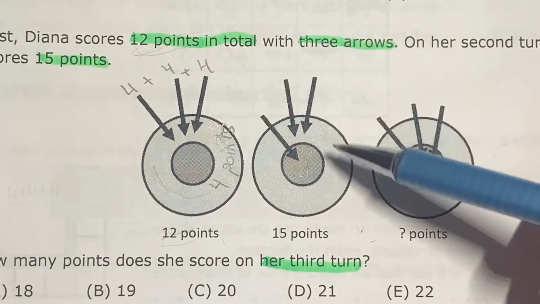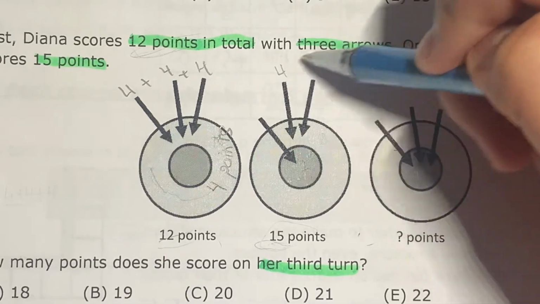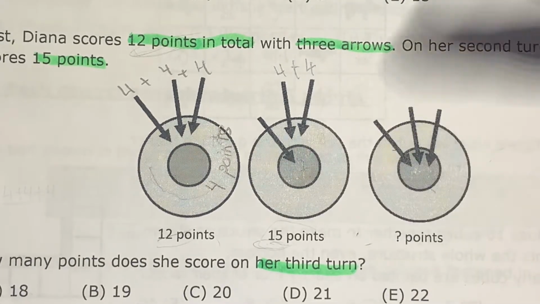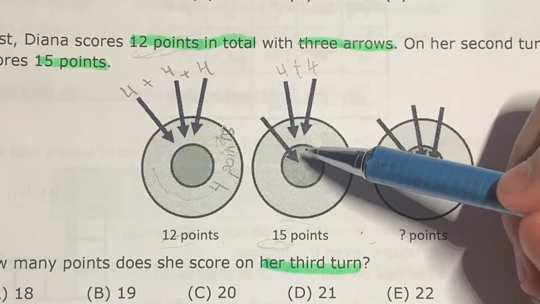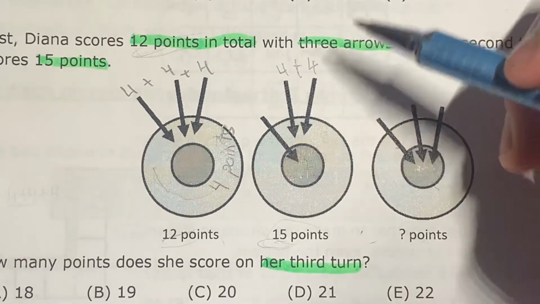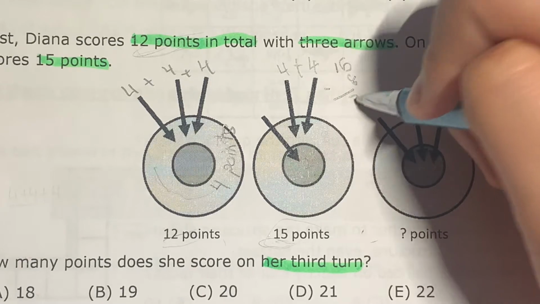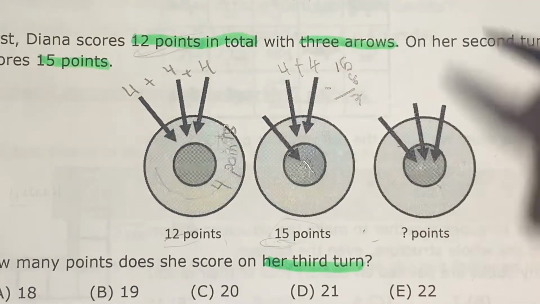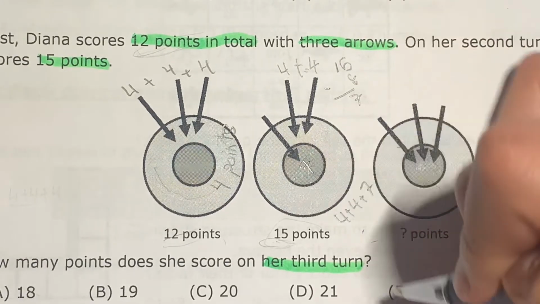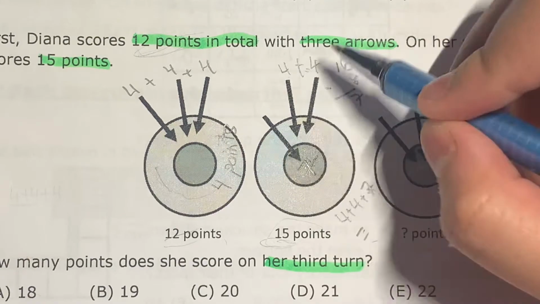Here she scored 15 points on the second round. So there is 4 and 4 doubled, because she landed 2 arrows on the white position, and on the dark circle she scored once, but we don't know that number yet. So what we're gonna do is subtract 8 from 15. So 15 minus 8 equals 7. So the dark circle is 7 points. So 4 plus 4 plus 7 equals 15. So the 7 is for the dark circle.